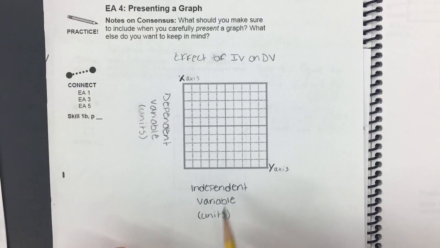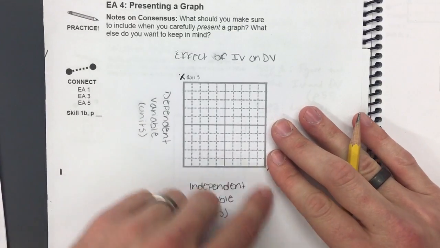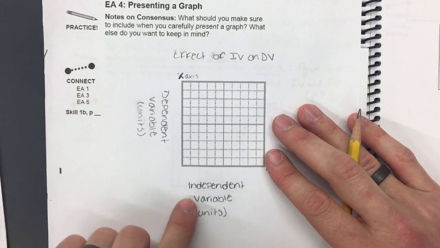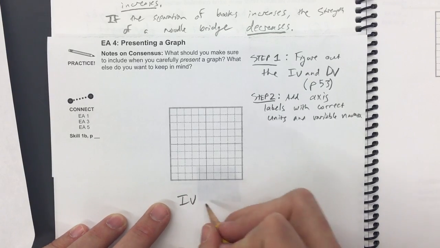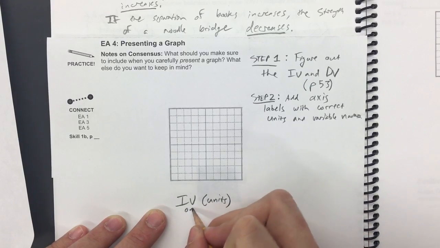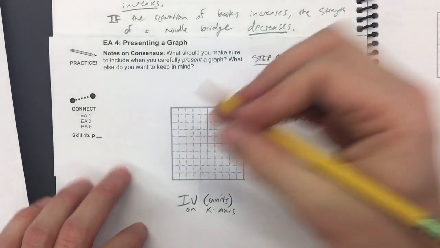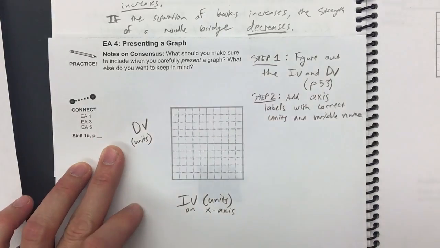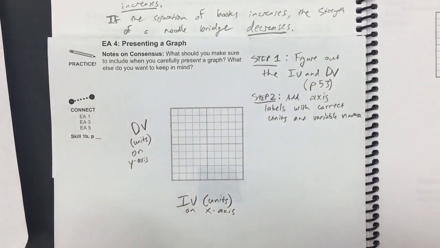anytime we make a graph, the independent variable is going to go on the x-axis. So this we're usually going to refer to this by the actual name of whatever it is that we're graphing, but in general, we want to make sure that the IV with units is on the x-axis and the DV, that is the dependent variable with units, is going to be on the y-axis.